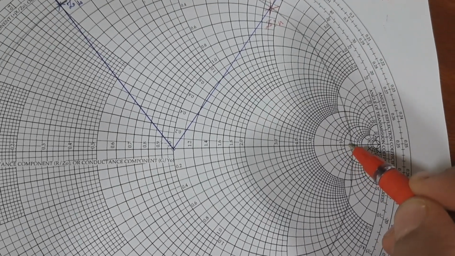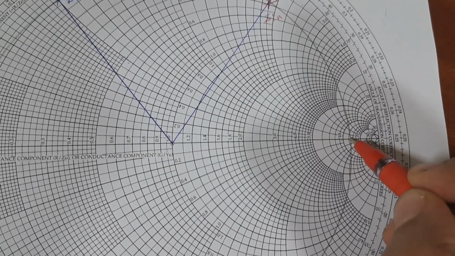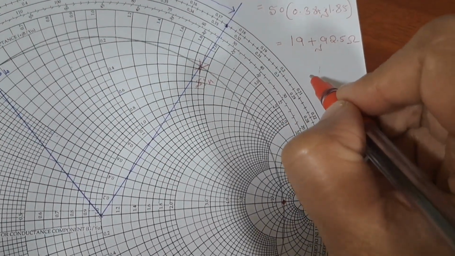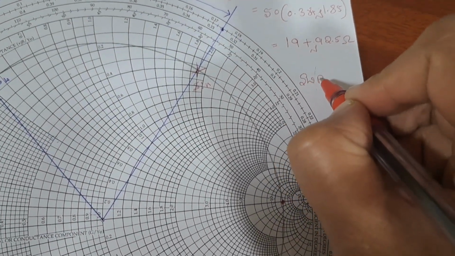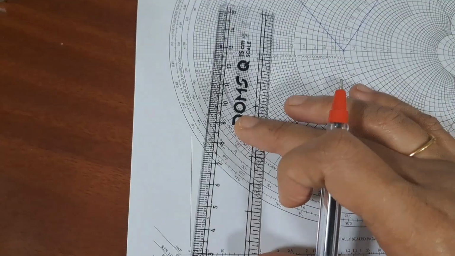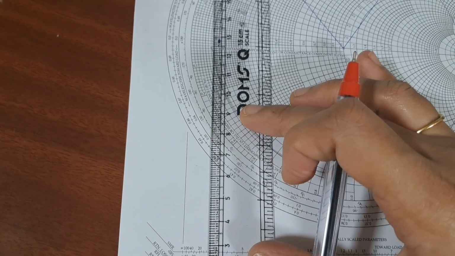What you have to find next? VSWR. See where the circle intersects on the horizontal line. You can find the value as 13. Please do that and verify the value. It might be 13 or 13.5. You have to be careful.